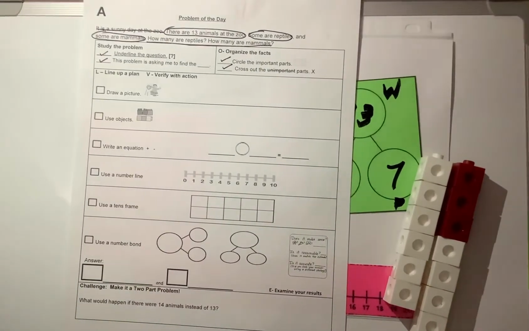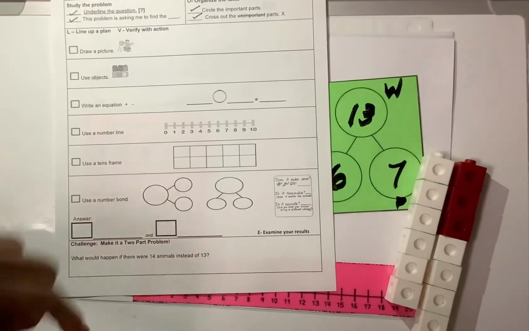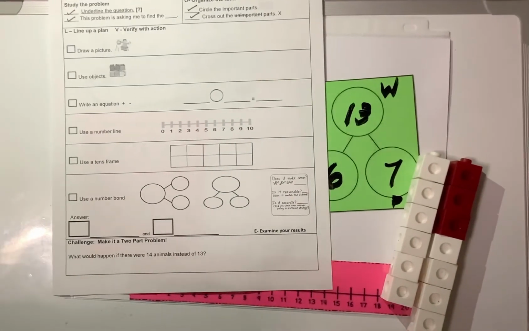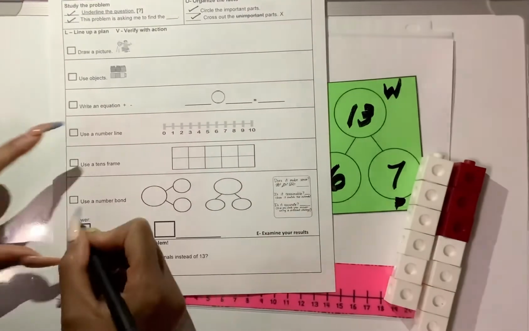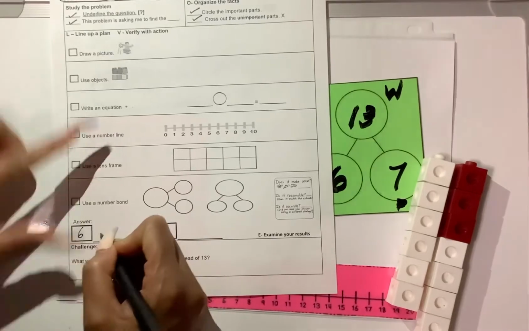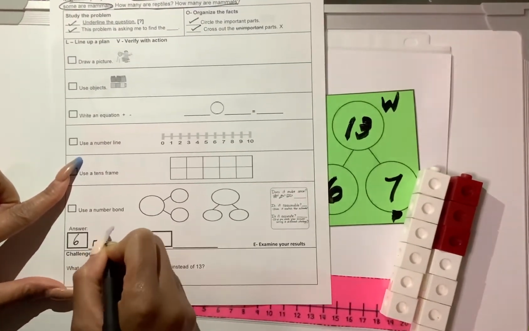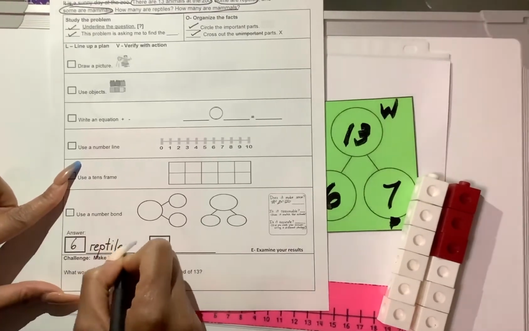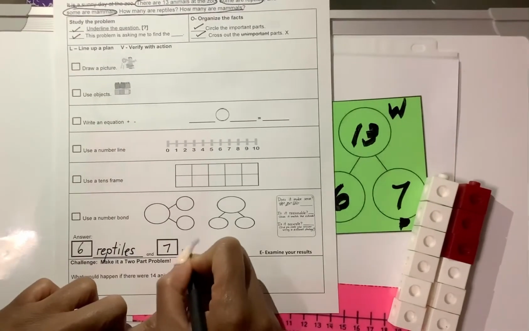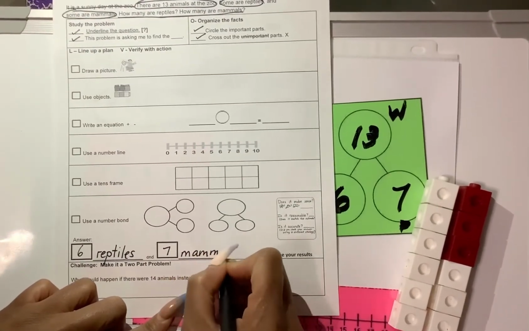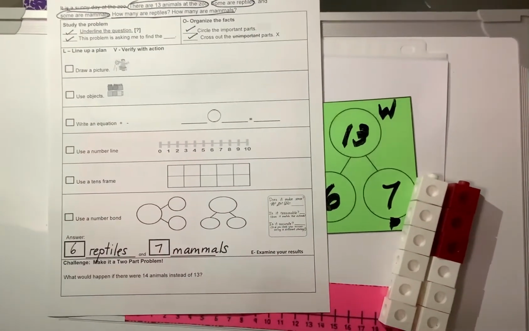One of them, you're going to write whatever number you have, because remember, you can break your cube stick in any 2 parts. So for me, I got 6 reptiles, and reptiles is in the question, REPTILES, and 7 mammals, MAMMALS. And those are my answers, boys and girls.